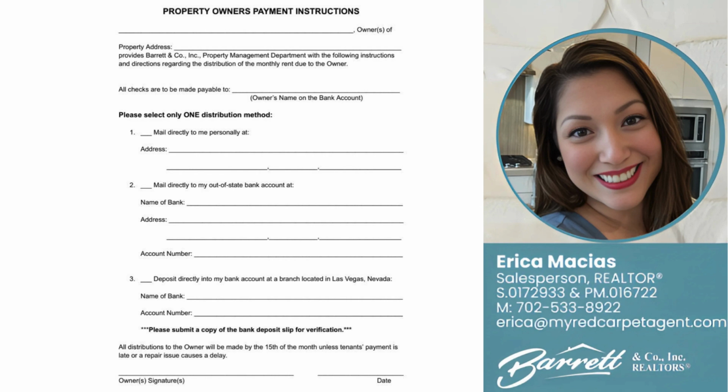Deposit directly into my bank account at a branch located in Las Vegas, Nevada. If you select this, you'll need to provide the name of the bank and your account number. For this method, you are also specifically asked to submit a copy of the bank deposit slip for verification.